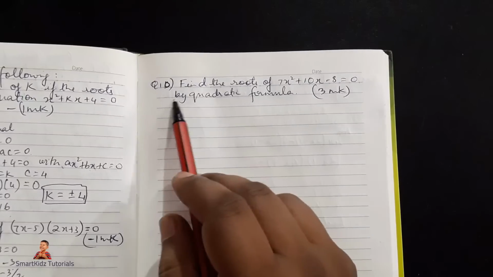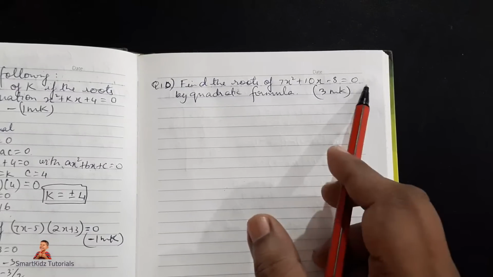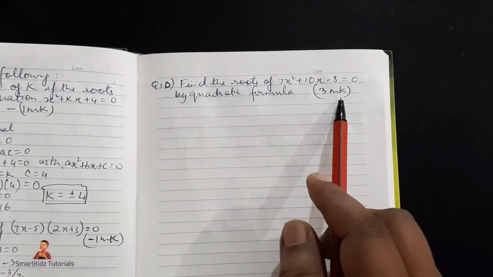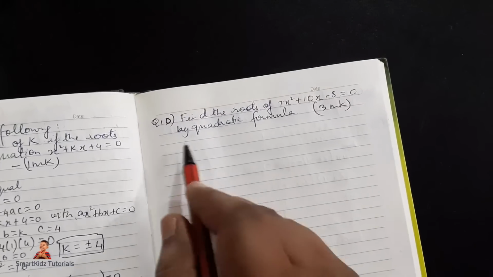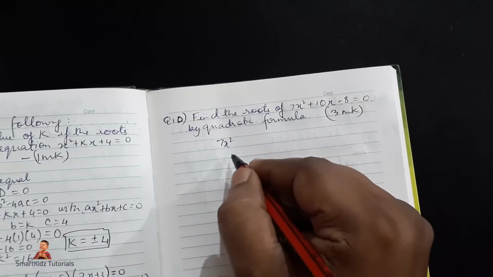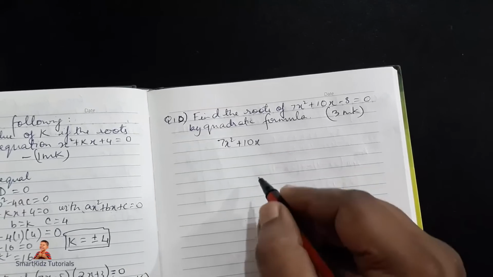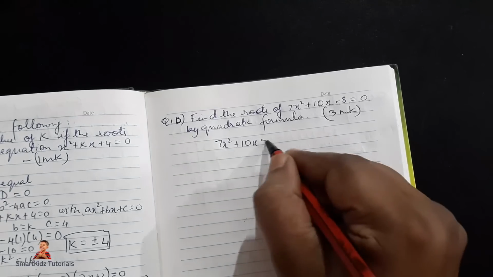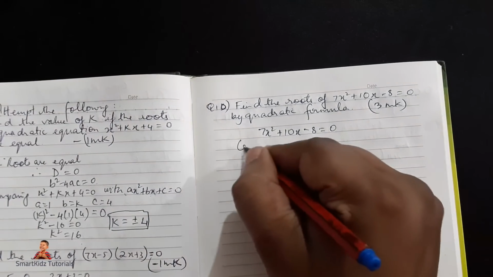Coming to question 1D, it says find the roots of 7x square plus 10x minus 8 equal to 0 by quadratic formula. It's for 3 marks. Okay, so let's find that out. Once again, I'm going to write what is given, 7x square plus 10x minus 8 equal to 0. And this we will compare with the general form.